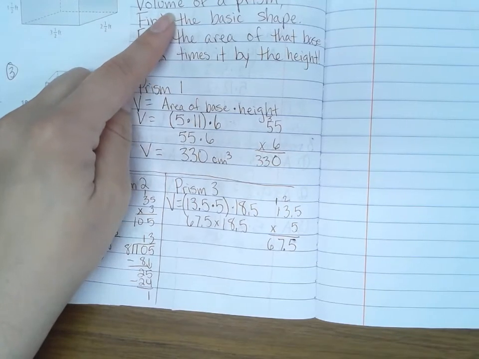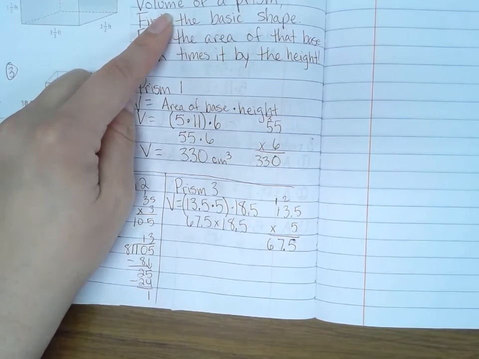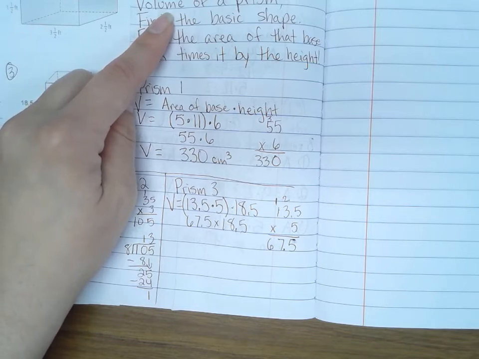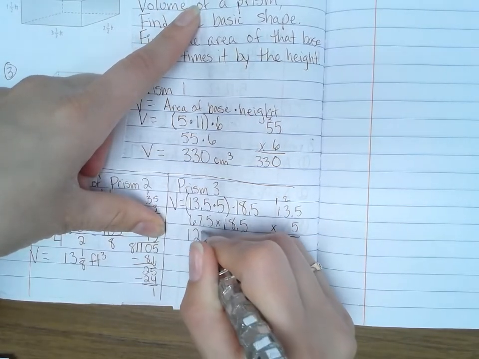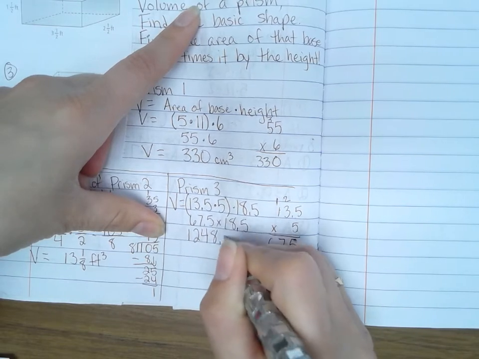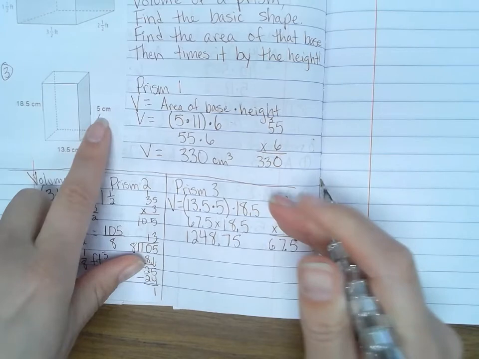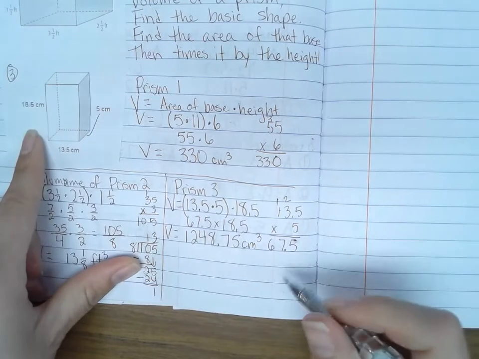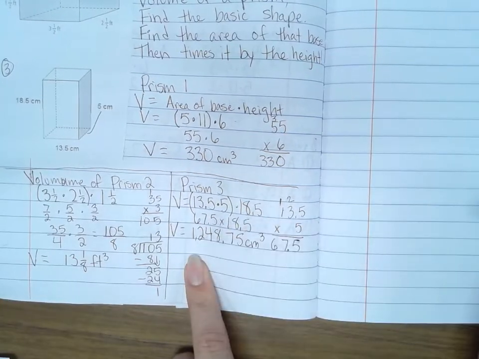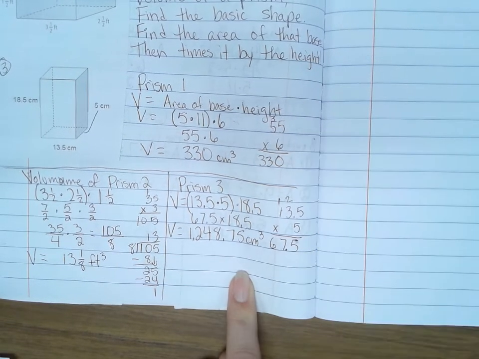Only because I'm starting to run out of room, I'm going to do it by calculator. But you know how to multiply decimal numbers. So 67.5 times 18.5 gives us 1,248.75 centimeters cubed. So the volume of the third prism is 1,248.75 centimeters cubed. That's how you find the volume of a rectangular prism.